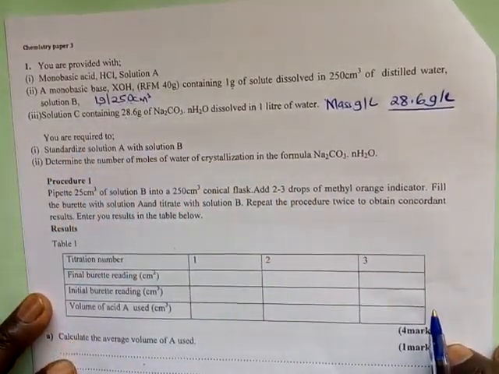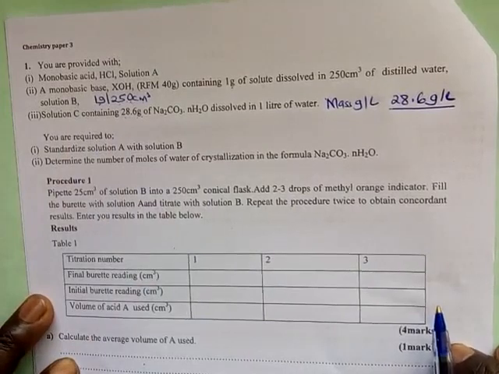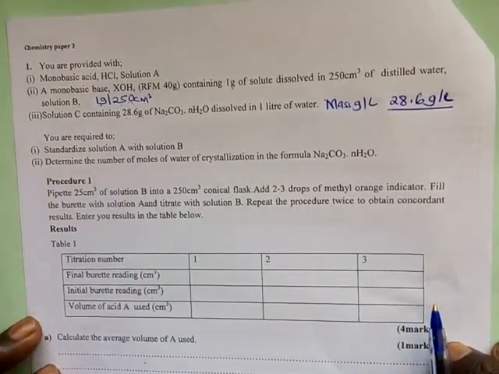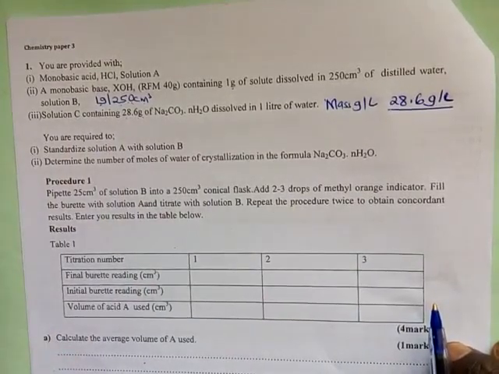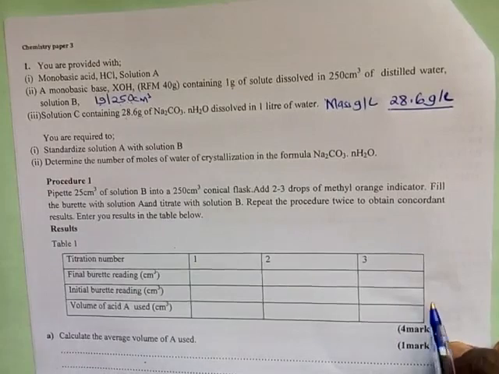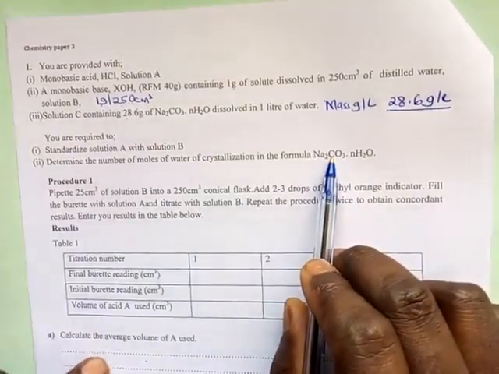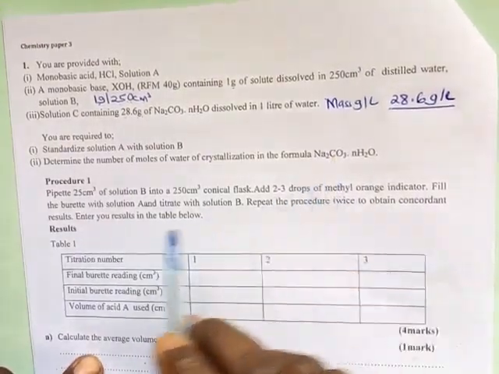So what are you required to do? You are required to standardize solution A with solution B, and then determine the number of moles of water of crystallization in this formula. So let us look at the procedure.